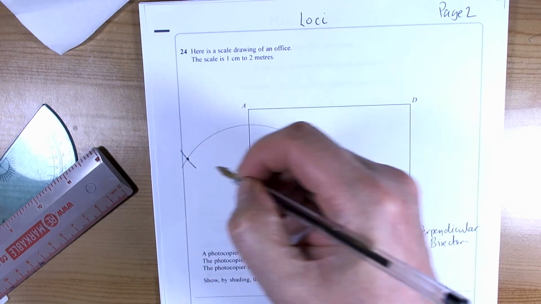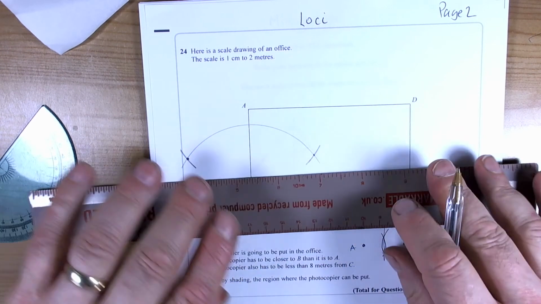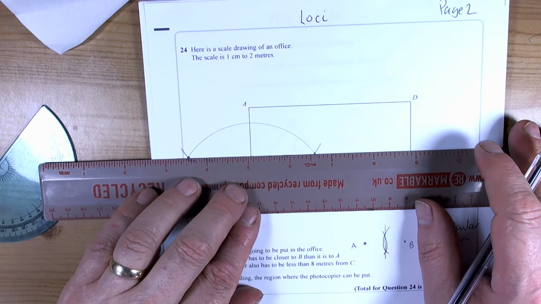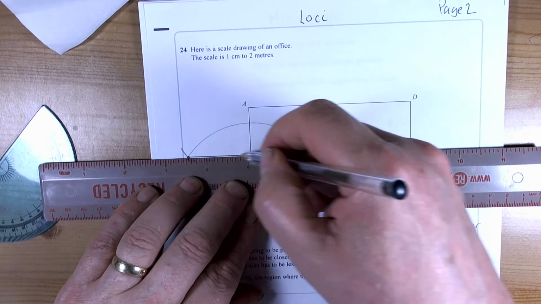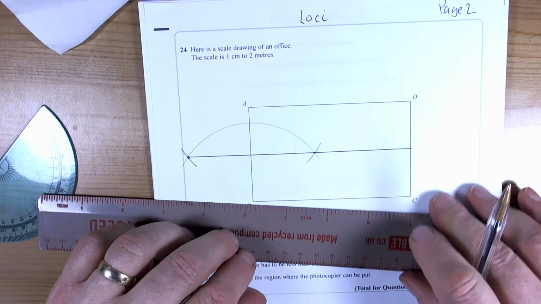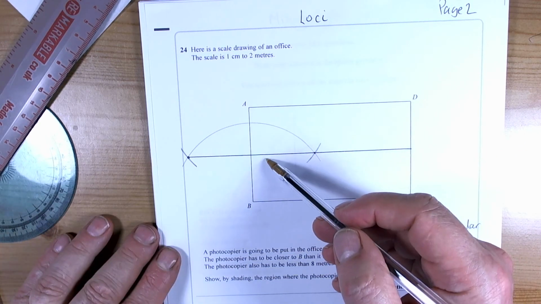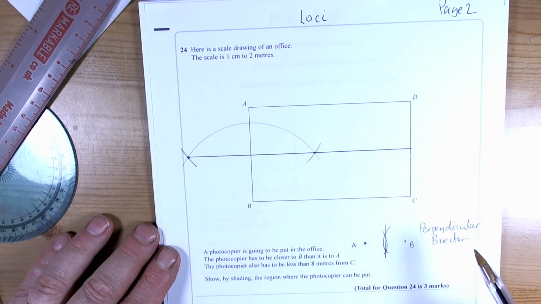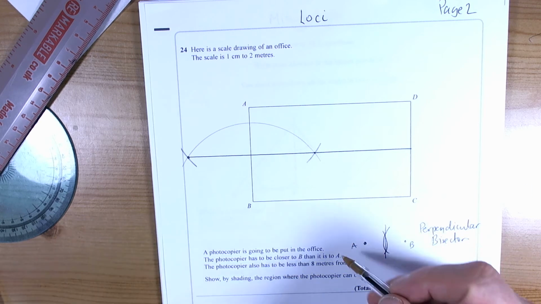Highlight where the two intersection points have crossed over, and then draw the line through those 2 points. So basically all the points that are this side of the line are going to be closer to B than it is to A. That's that condition done.